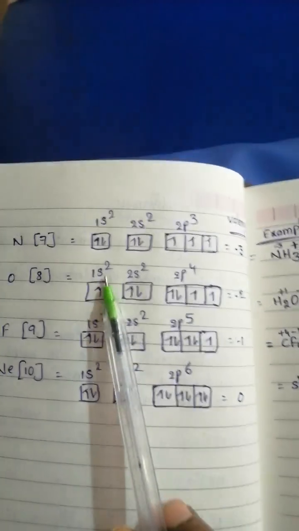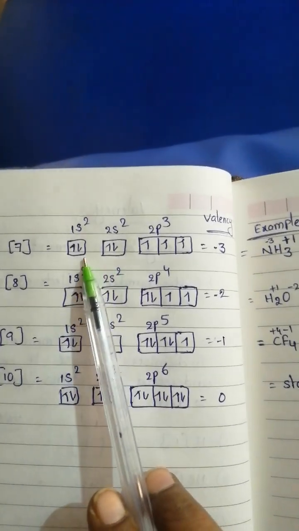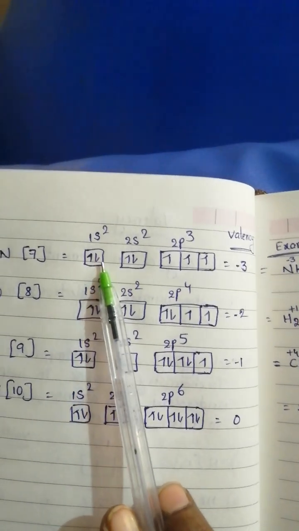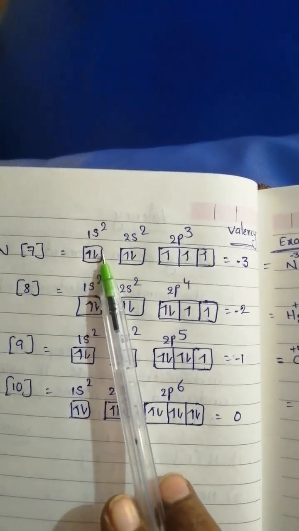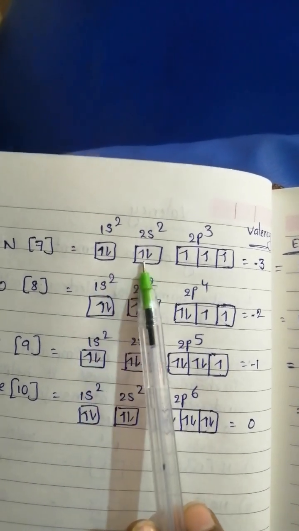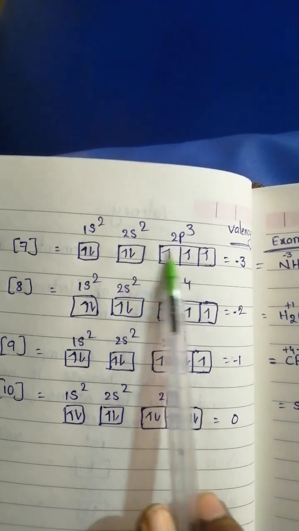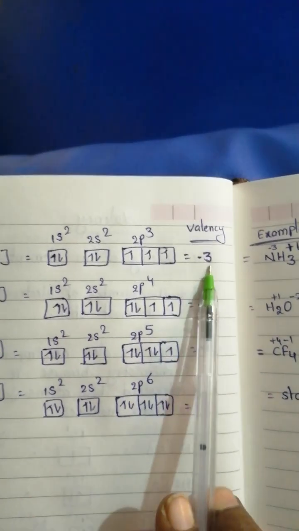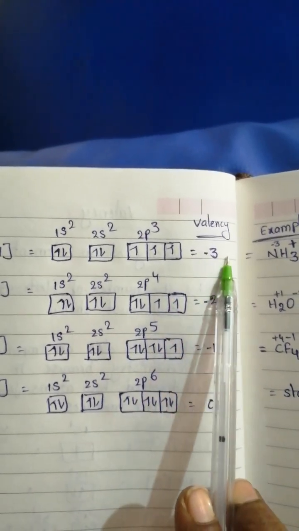Next, nitrogen. Nitrogen's atomic number is 7 and its electron configuration is 1s2, 2s2, 2p3. Here 1s2 represents helium. In its outermost shell it has 5 electrons. It also has a plus 5 valency.